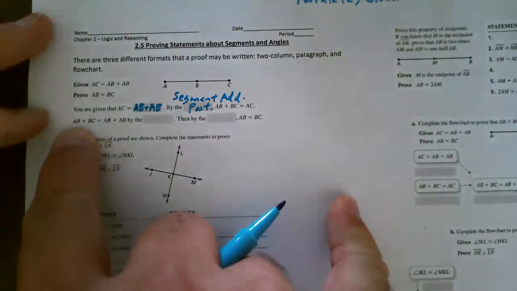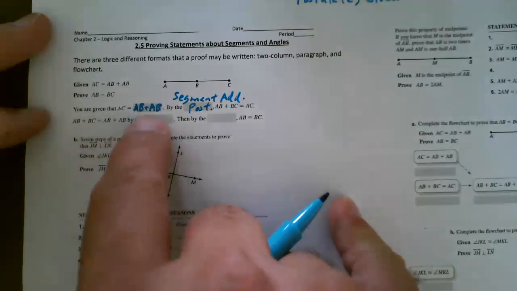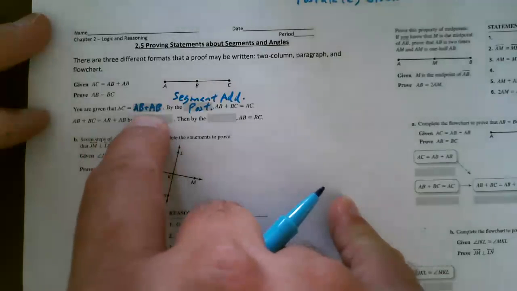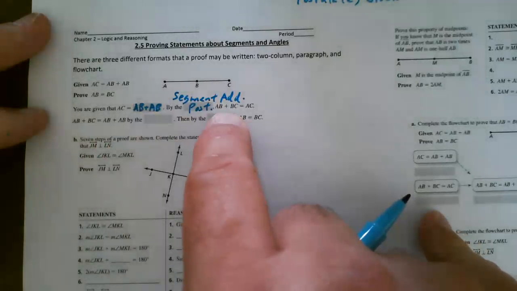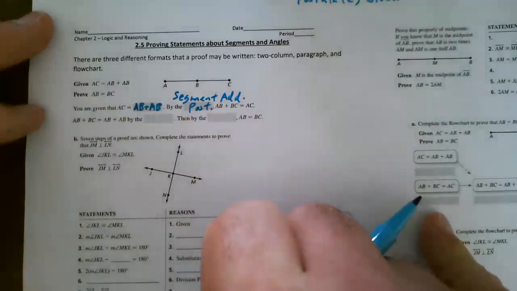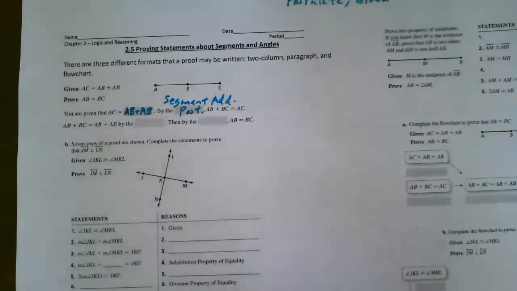All right. Our equation changed. We now have this part, the AB plus AB, and we have this part, the AB plus BC. We no longer have the AC. How are we able to combine those 2 equations? Yeah, that's our transitive property.